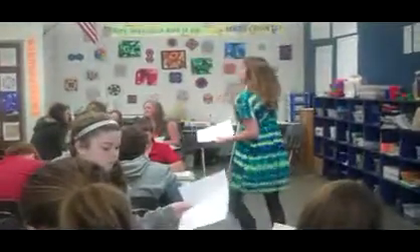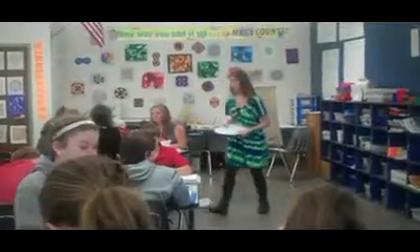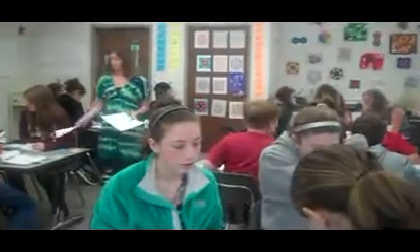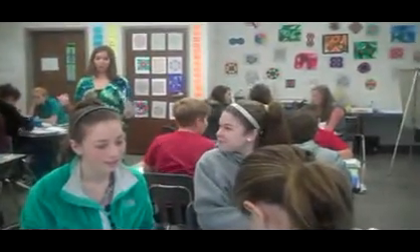We're going to use these unit squares, and we're going to find all 10 nets. The group that comes up with all 10, or has the most by the end of the time period, is going to win a homework pass. They're going to win a homework pass. So you've got to work together, okay?